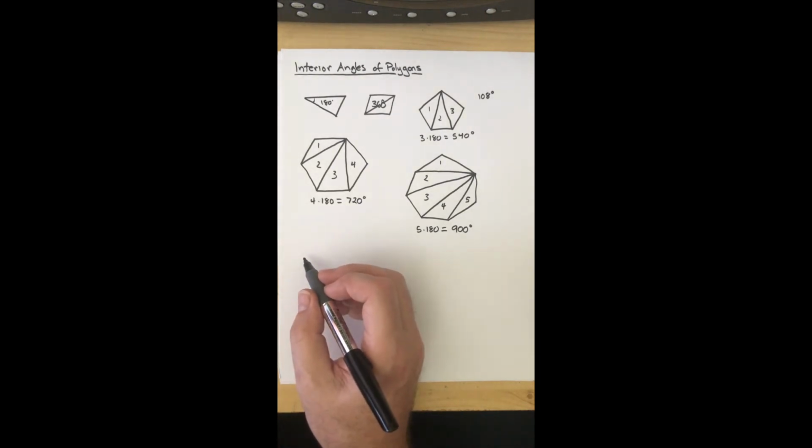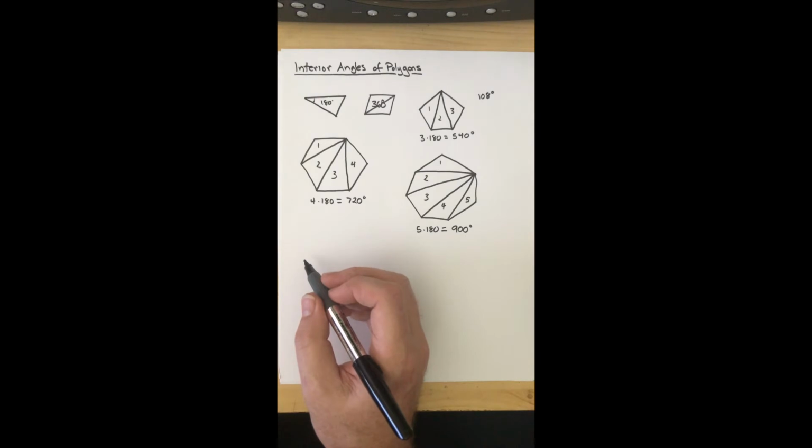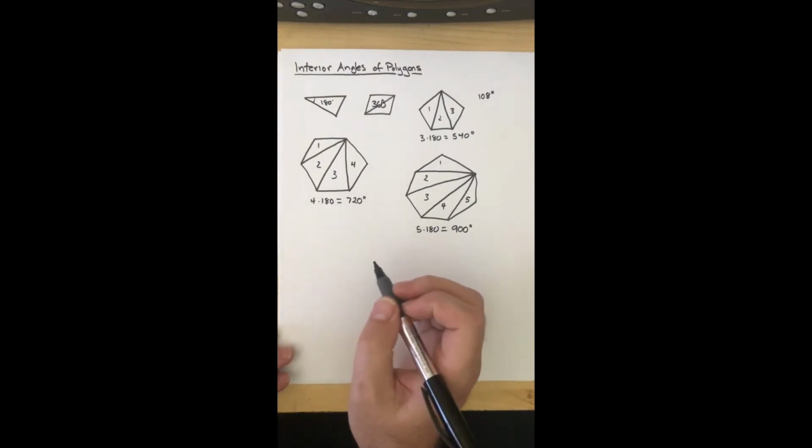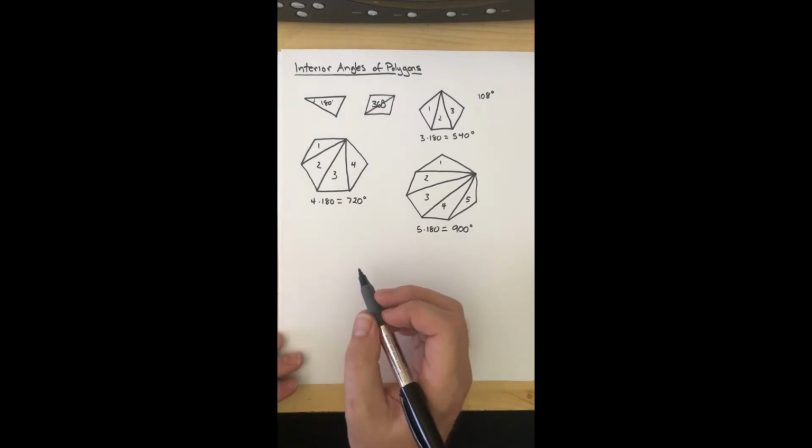Do I want to give you an octagon? Yeah, why not?